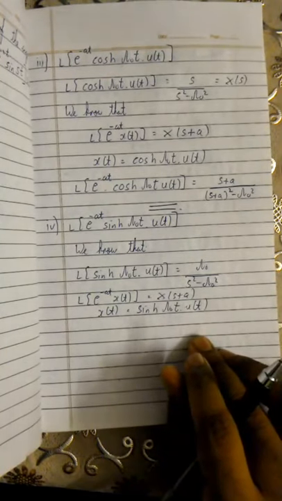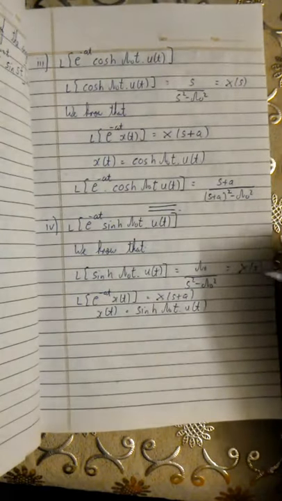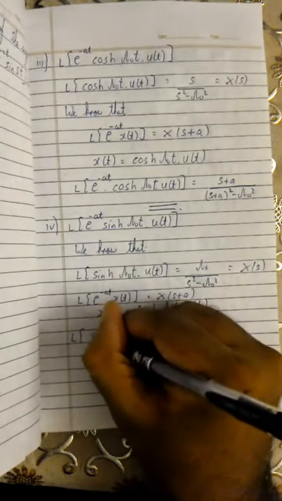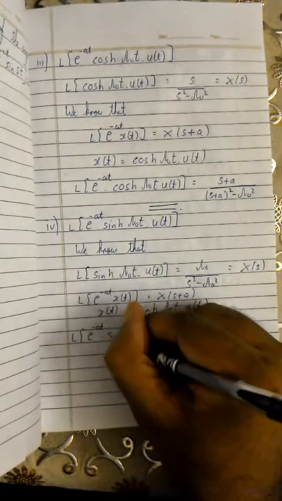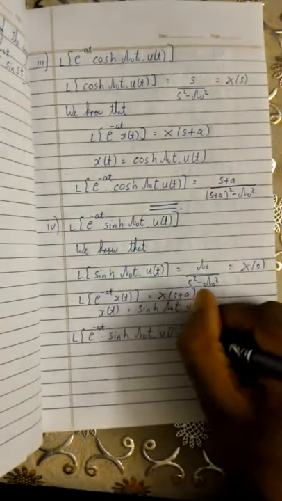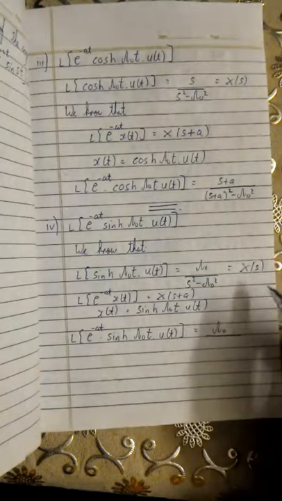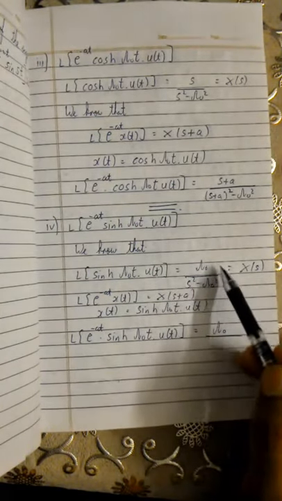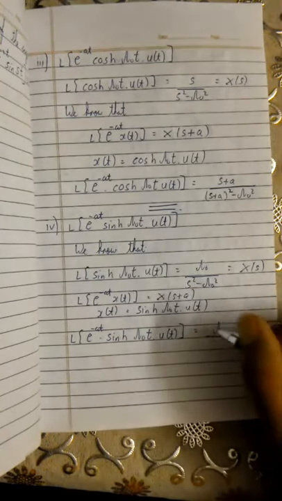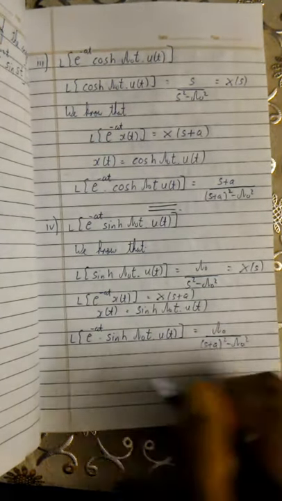So now if I apply frequency shifting, this is my X of s, so now this X of s becomes X of s plus a, or in other words the Laplace transform of e raised to minus at into sinh Ω0 t into u of t will then become Ω0 by, so this will become a function of s plus a, so replace every s with s plus a. So this s over here, s is already over here, so this becomes s plus a, so s plus a the whole square minus Ω0 square.